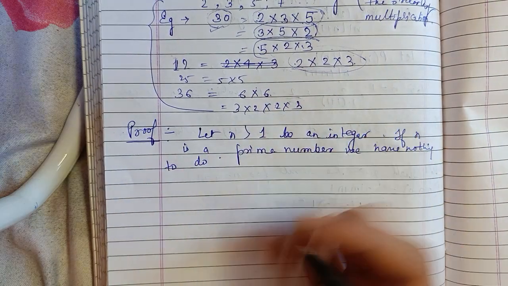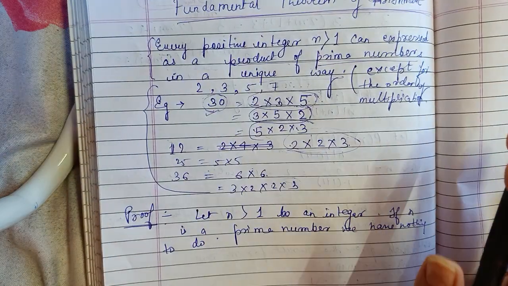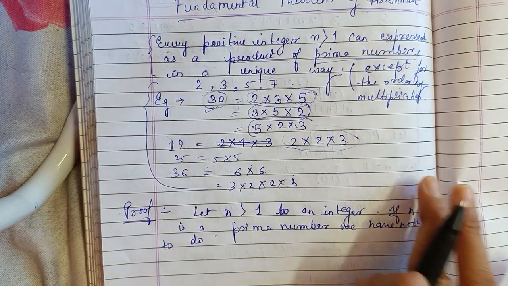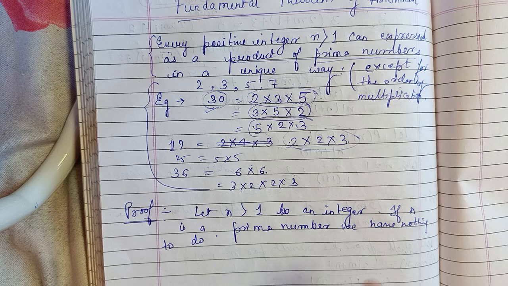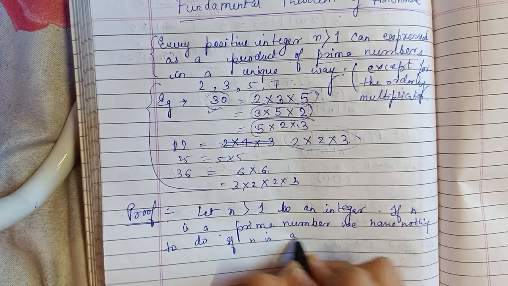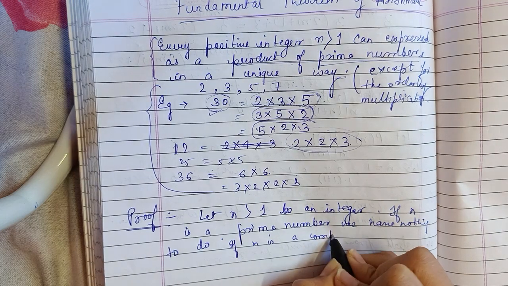If n is a prime number, there are no further steps, like if n is 2, 3, 5, 7, 13. There are no further steps. But what if n is a composite number?